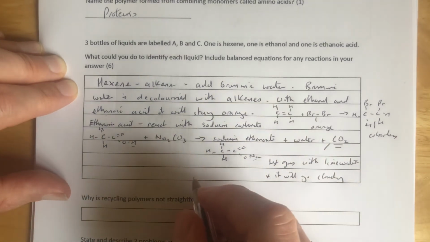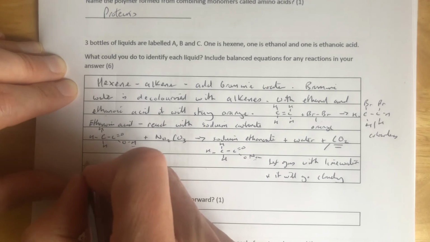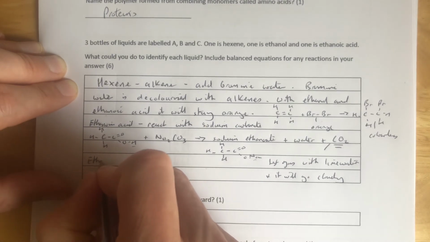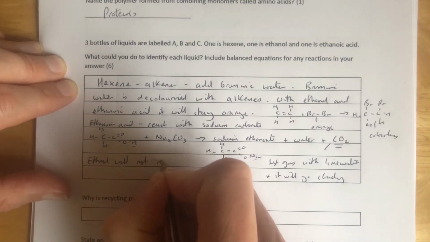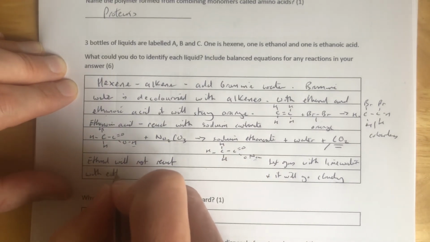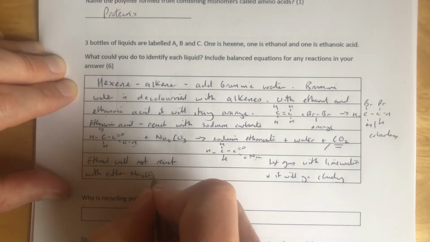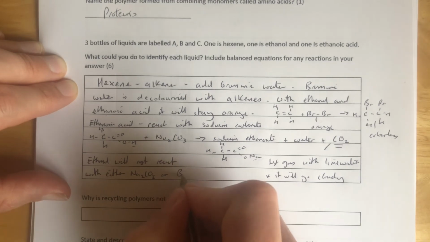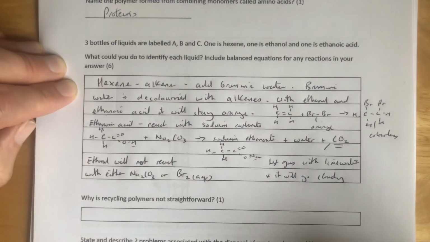The others do not react with sodium carbonate. So ethanol will not react with either Na2CO3 or bromine water, Br2 aqueous. And that's how we can identify the three of those.